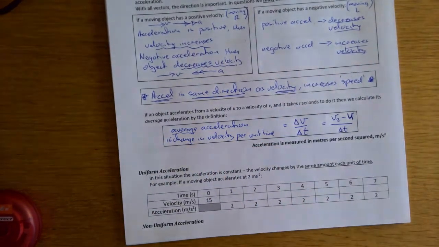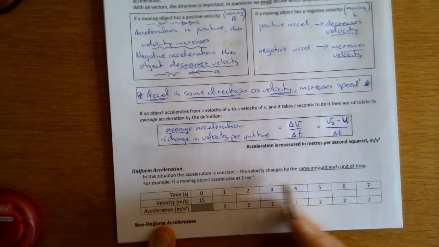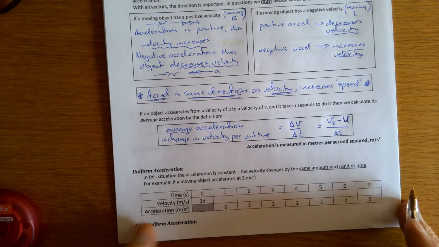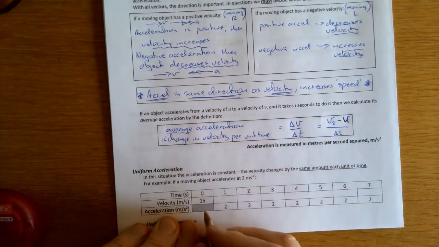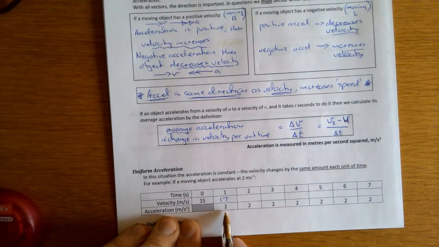So here we have something that's moving with a speed of 15 meters per second. Okay, we're ignoring direction, so it's just moving at that speed. If the acceleration is both positive, they're all positive, there's no negative in there, there's nothing to say anything else, then what happens is we're getting faster by 2 meters per second.